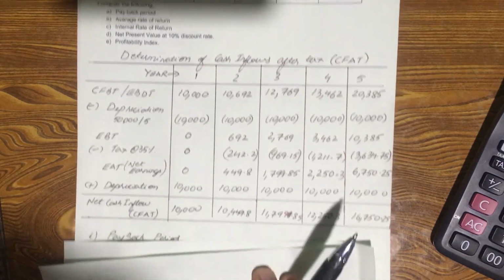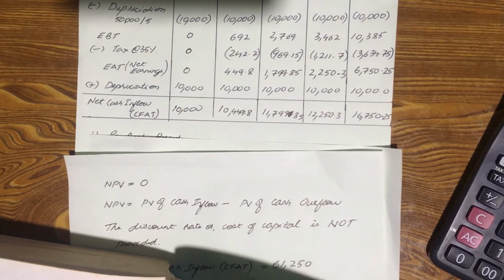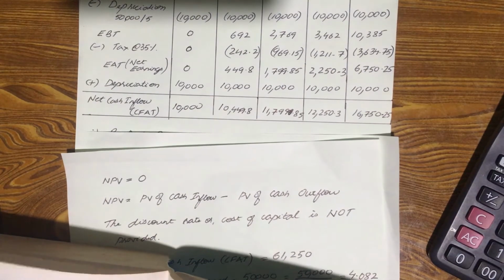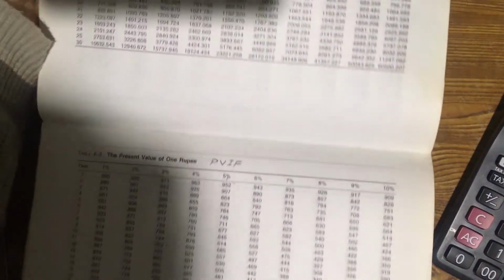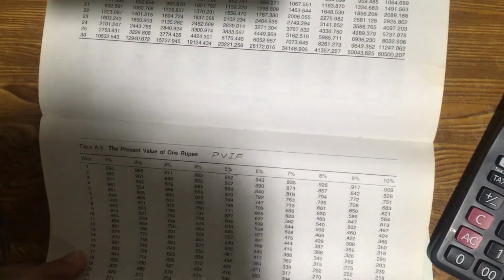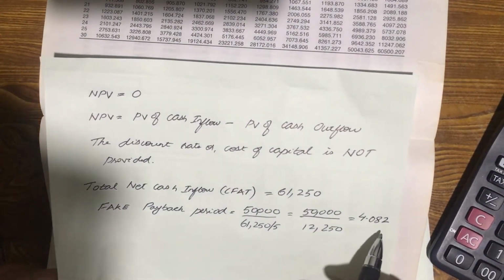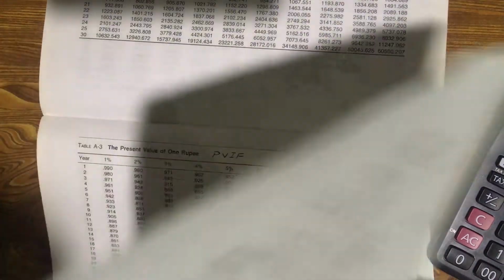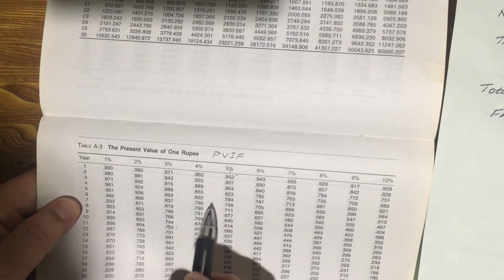So, since the life of the project is 5 years, go to the table. This is the PVIF table. Now look at the value that is closest to 4.082 against 5 years.